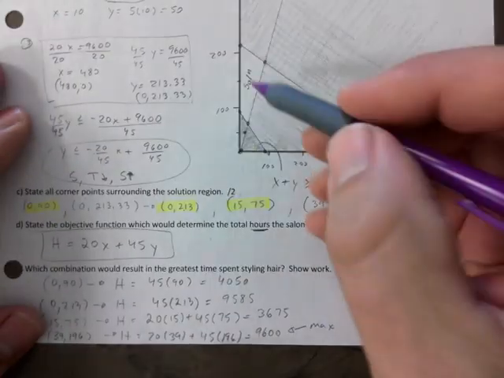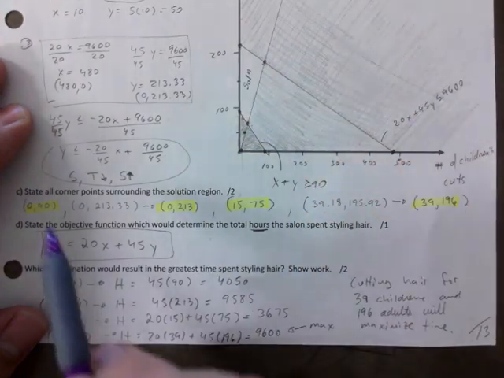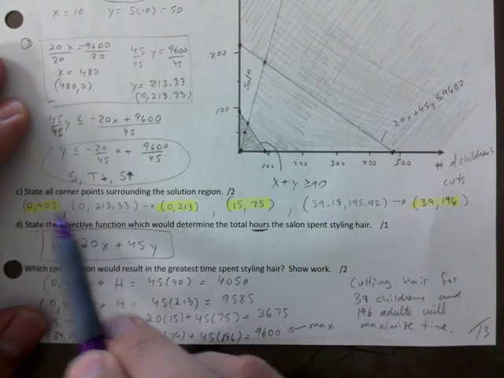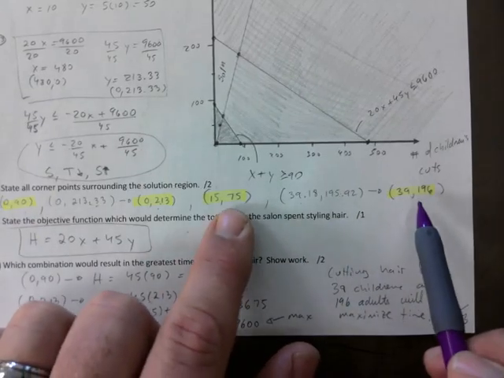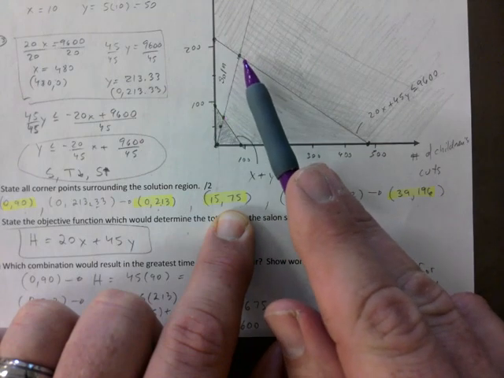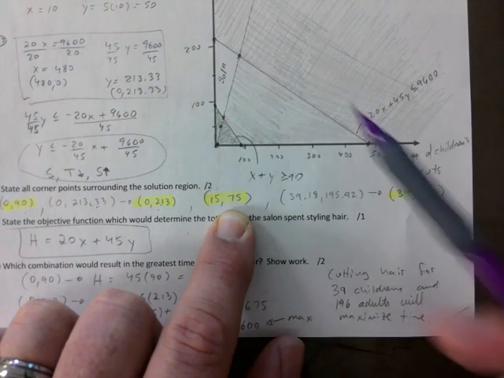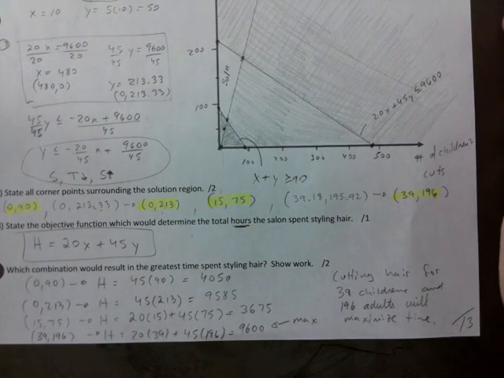Next, based on this solution region, there were 1, 2, 3, 4 corner points. So 0, 90, and this one, these two here, I could just get off my graph. And then these two here, I had to use my calculator to find, right? 1575 and 39, 196. Okay. So there you have it.